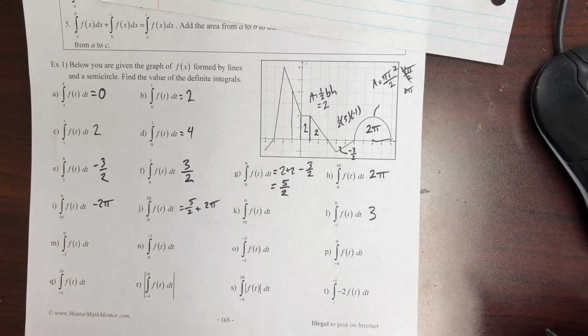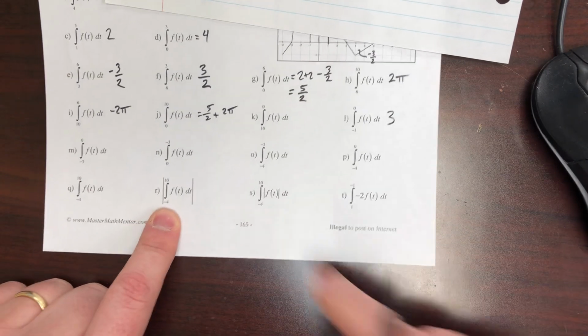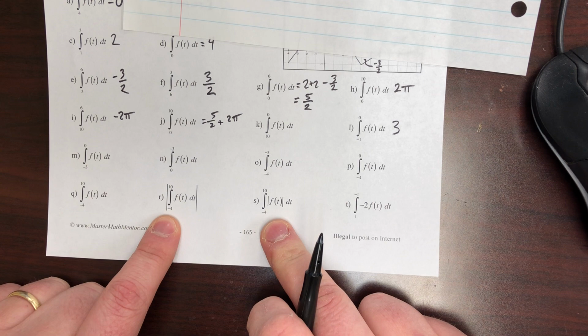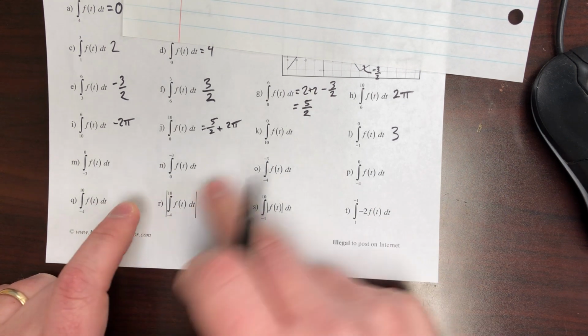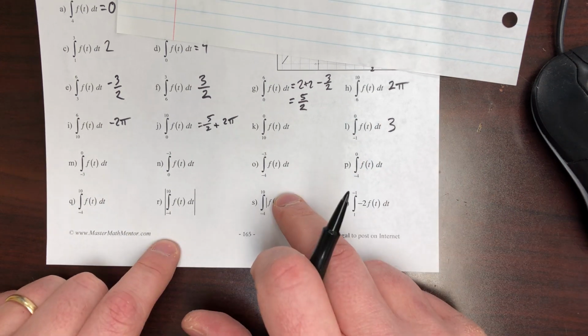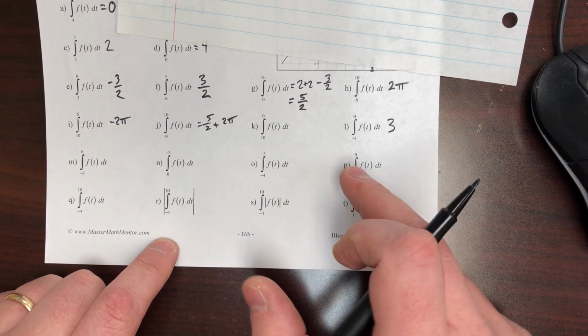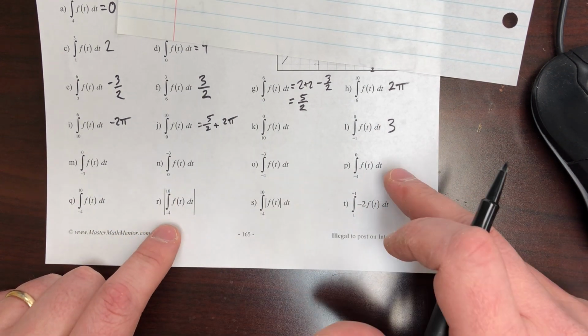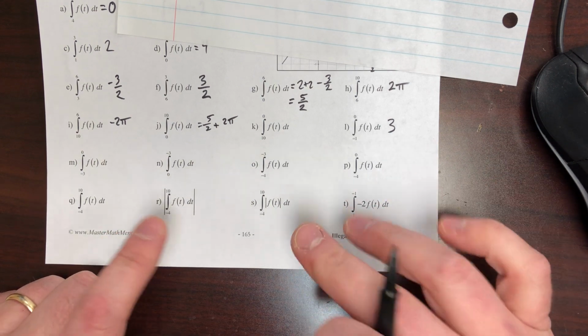And let's see. The next thing that I should talk about is this. R and S. Because this is just, you can check the answers on Schoology. It's just more exercise of going through and doing it.